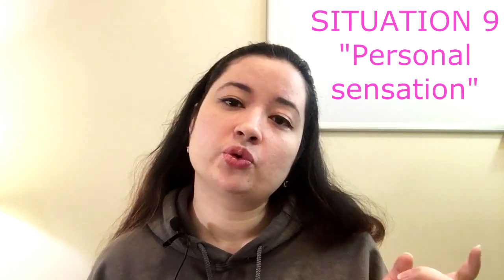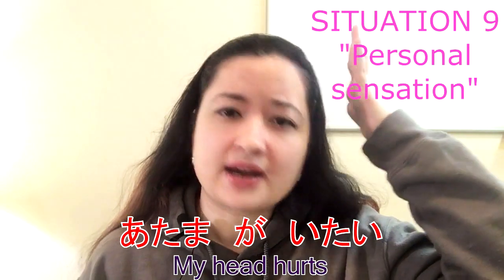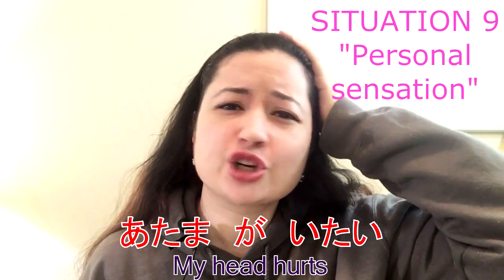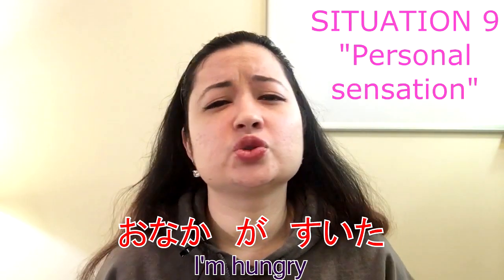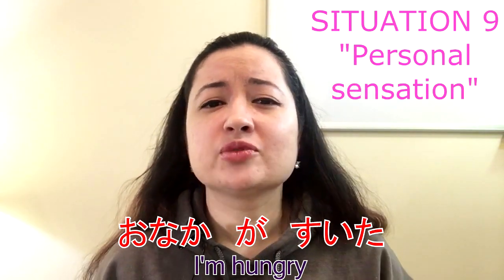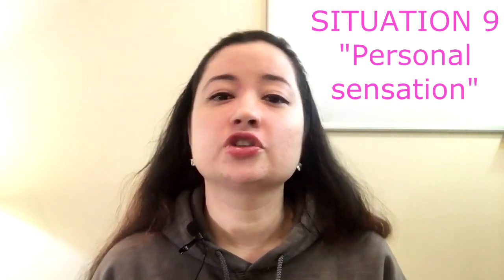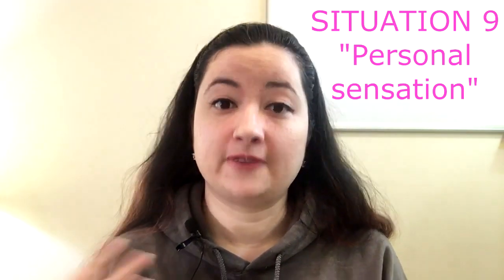So the example can be 頭が痛い。My head hurts. Or you can say, お腹が空いた。I'm so hungry. So in those type of scenarios, you want to use the particle ga for personal sensations, personal feelings.